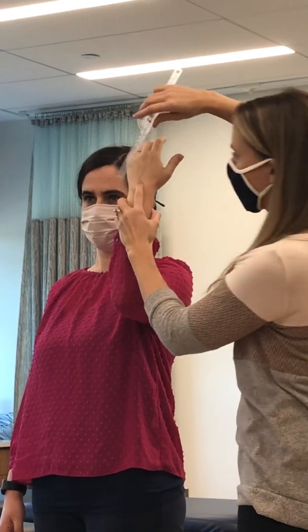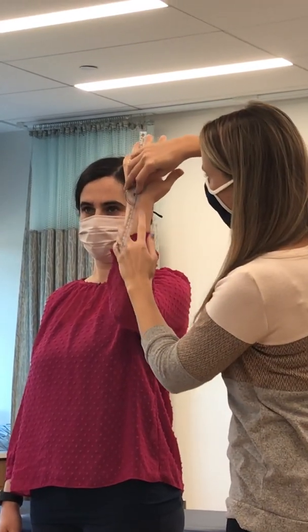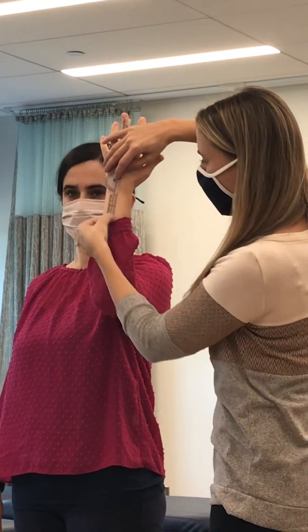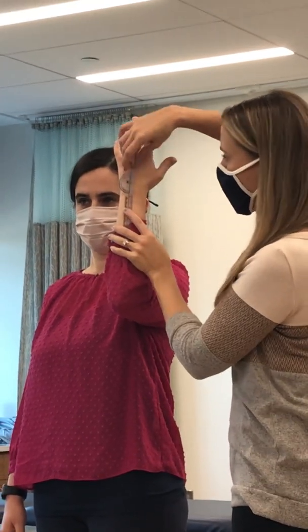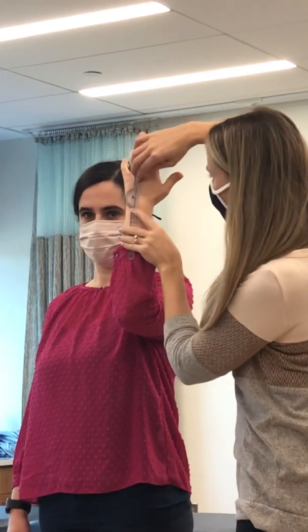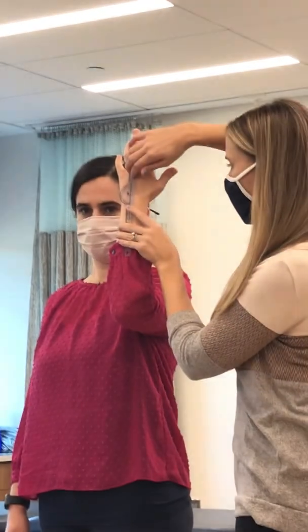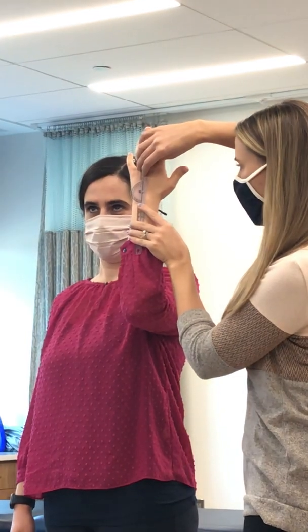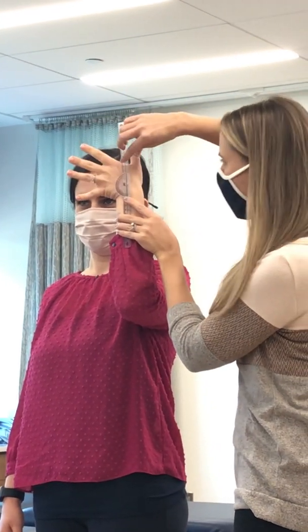Okay? You're gonna place the axis of your goniometer right over the capitate. The stationary arm is gonna go down the length of the forearm. The movable arm will come right along the third metacarpal. Can you bring your pinky to yourself? Towards your nose? Bring your pinky that way.